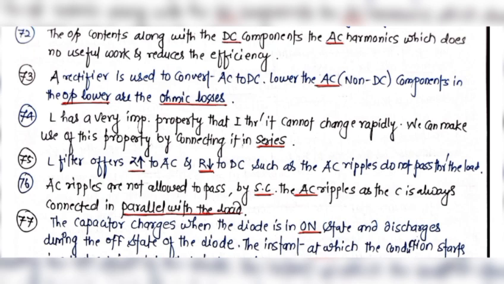L has a very important property that the current through it cannot change rapidly. We can make use of this property by connecting it in series. The L filter offers higher impedance to AC and lower resistance to DC, so the AC ripples do not pass through the load.